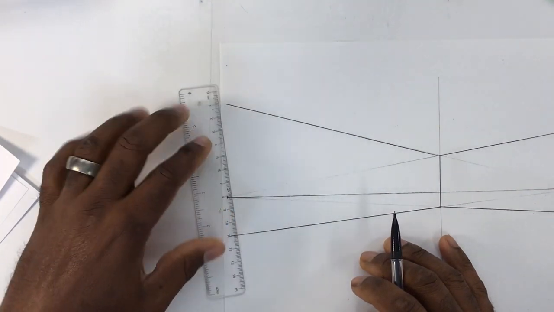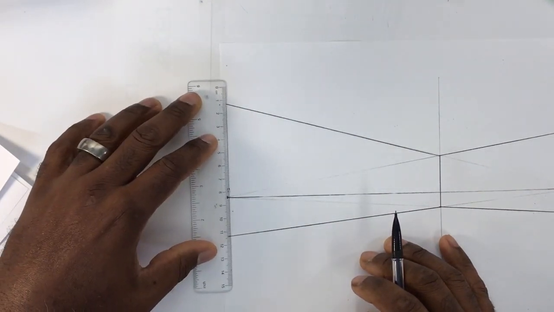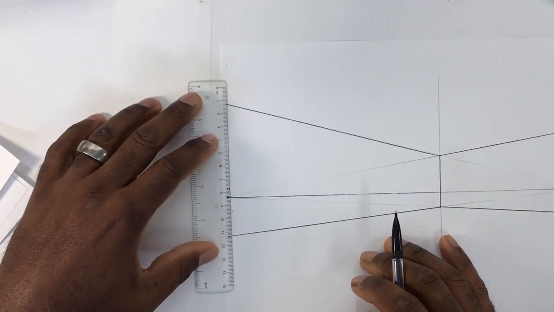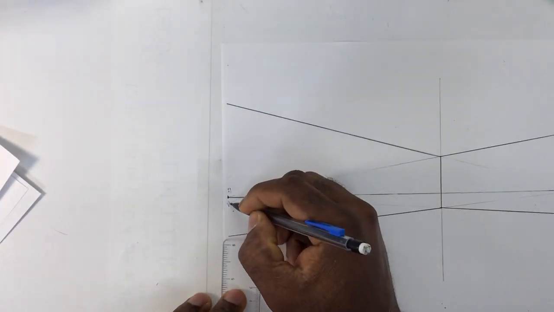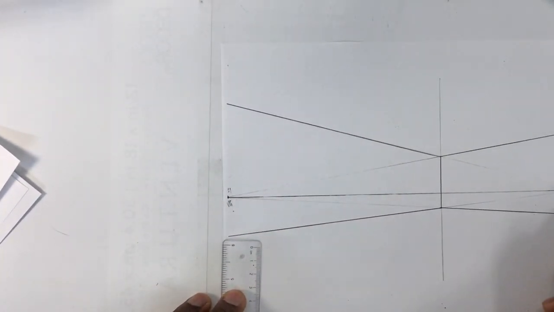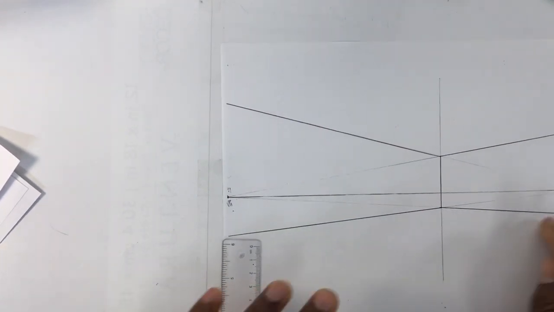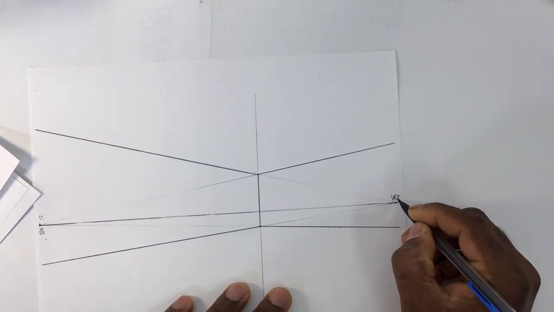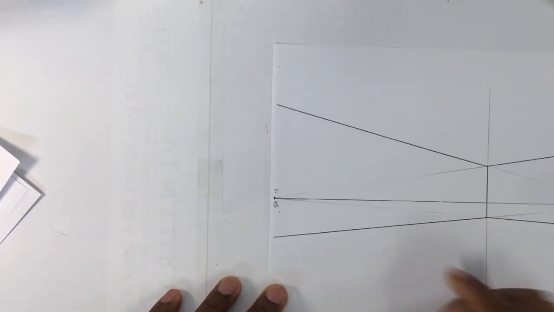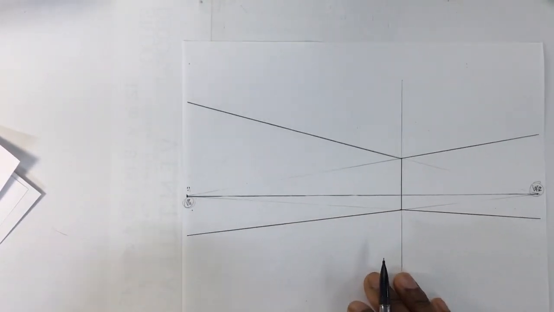one thing you can do is mark the end of your wall. Here's the VP1 here, and then there's VP2 right here, vanishing point 2, and vanishing point 1 right here, okay?